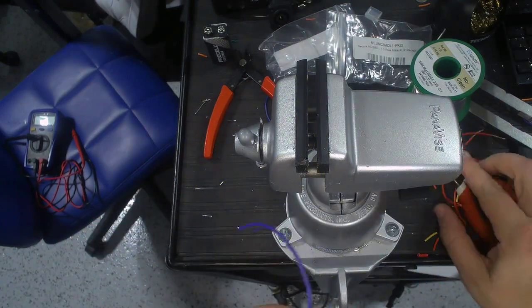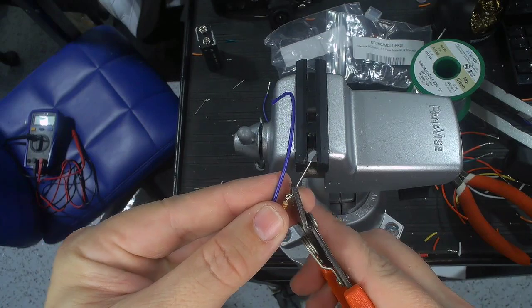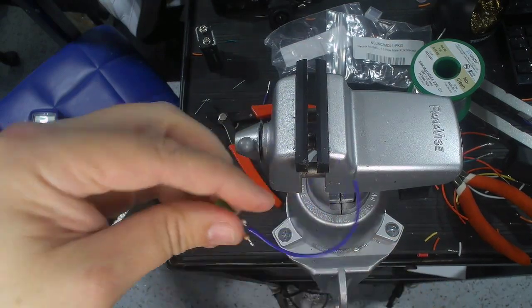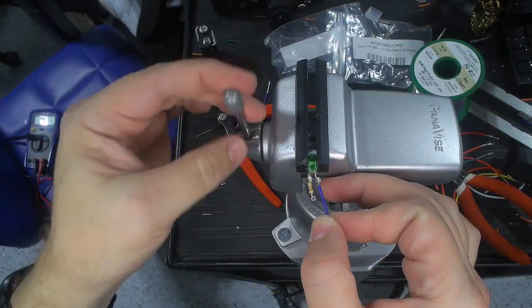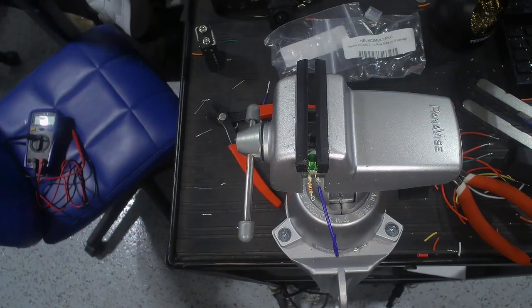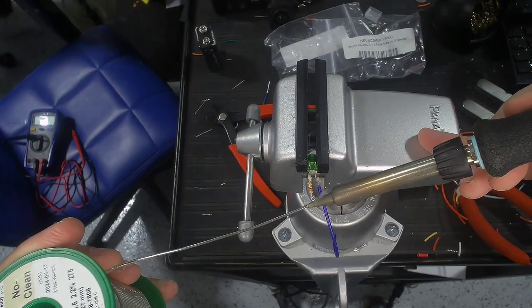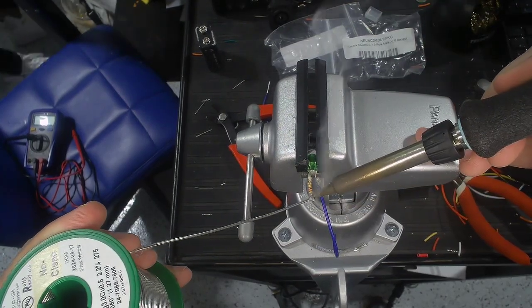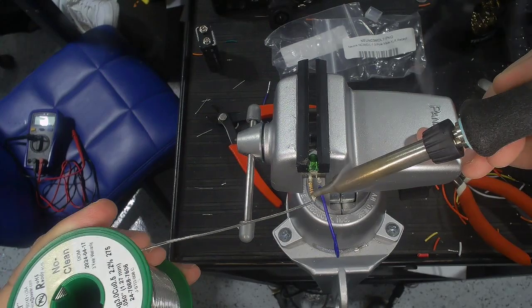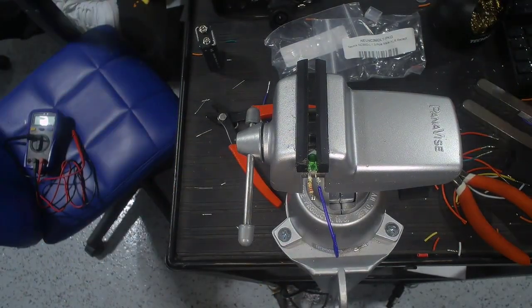Cut this off. The reason those leads are so long in the resistors, normally you would put this through like a circuit board or something. And we are going to do that on a different project, not this one.